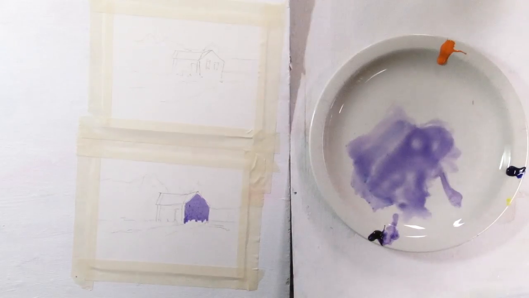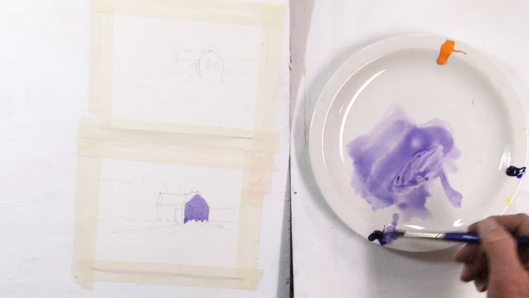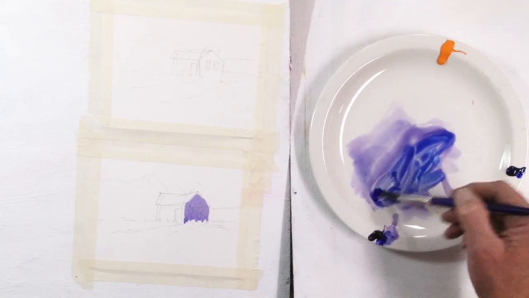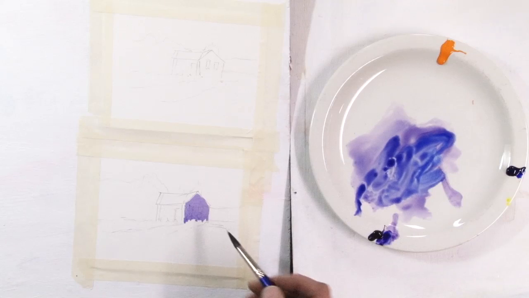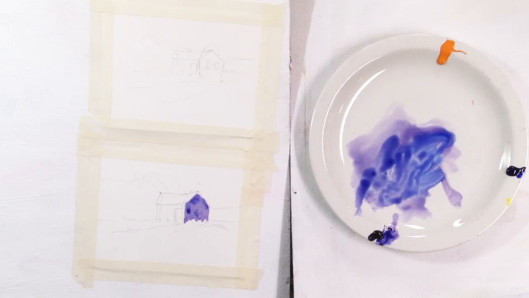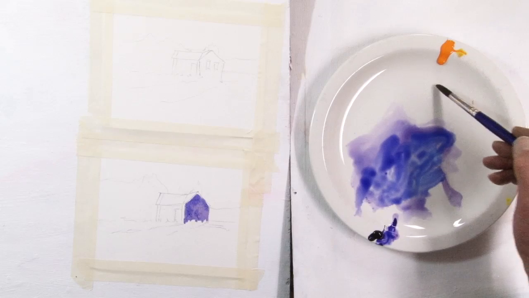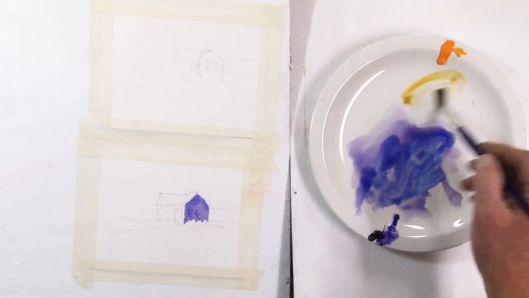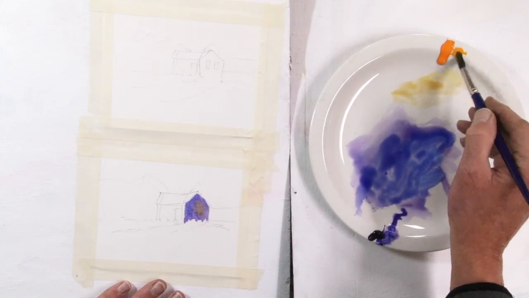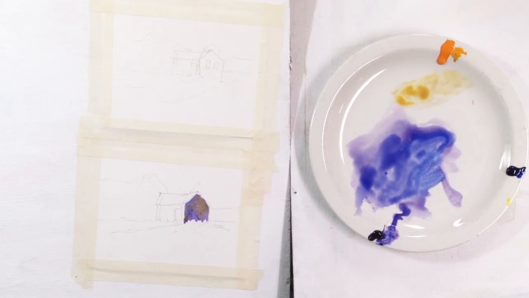So I quickly do that, a light value of my color, and then into that light value I'm just going to float a little bit of darker value, particularly near the top, but kind of all over. At the same time, I'm going to take a little bit of my complementary color, my cad orange, and float that in there. And you notice it's still all a light value, but now I'm getting some variety in there.